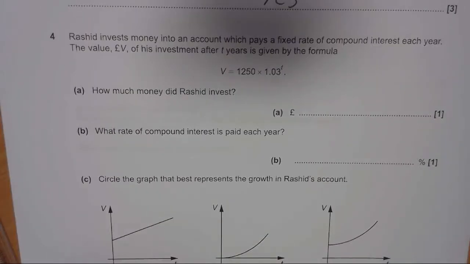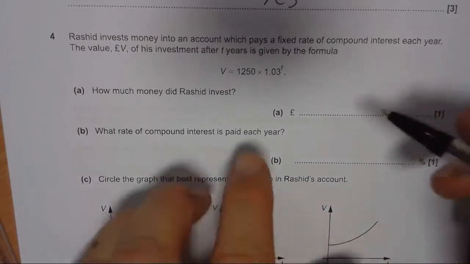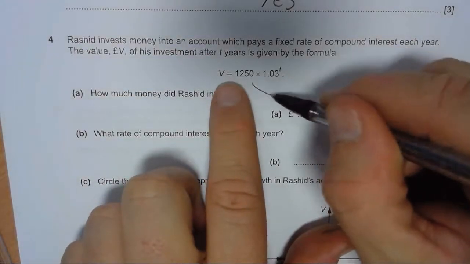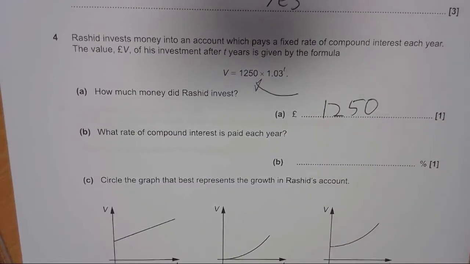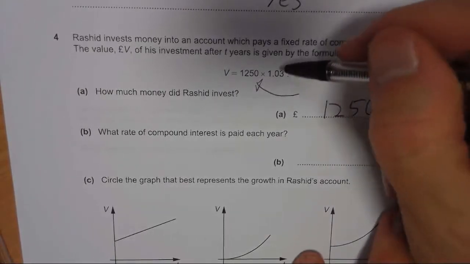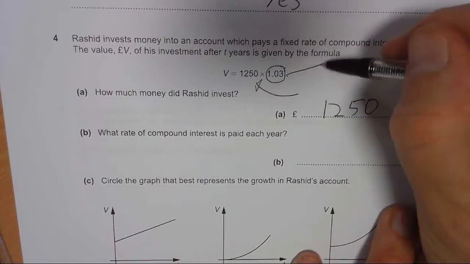Okay, Rashid invests money into an account which pays a fixed rate of compound interest each year. The value V pounds of his investment after T years is given by the formula V equals 1,250 times 1.03 to the power T. How much money did Rashid invest? Well, whenever you've got a compound interest like this, this is the amount you're starting with. So the answer is just 1,250. That's my starting amount. What is the compound interest? Well, 1.03 is my multiplier.